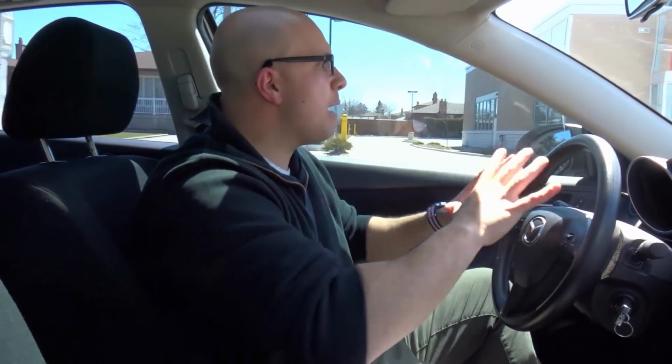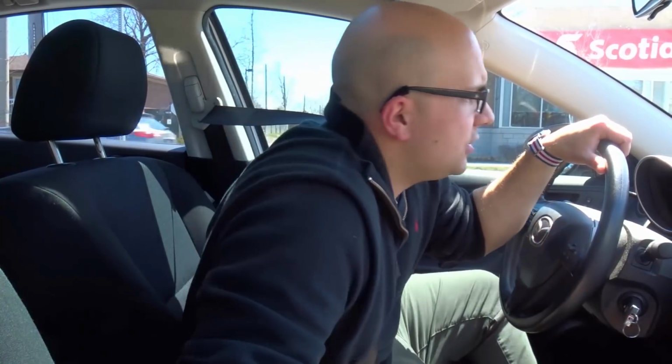So once again, you're only going to change lanes when you know that it's safe to change lanes. That's why we do all of those safety things, all of those safety precautions. They're geared towards allowing you to know that it's safe to change lanes. If it's not safe to change lanes, don't do it. Just because you put your signal on doesn't give you the right to change lanes. Make sure that it's safe to do so before you actually change lanes.